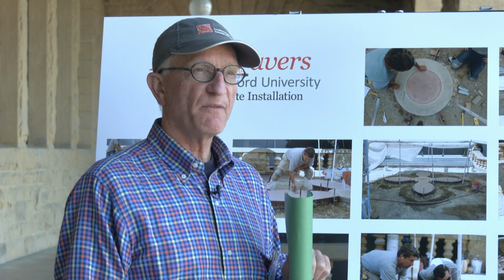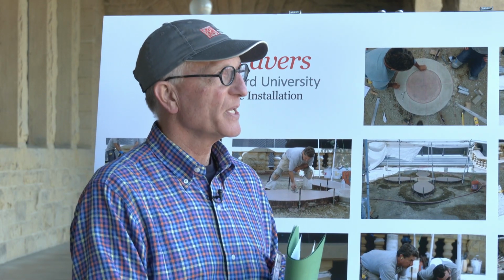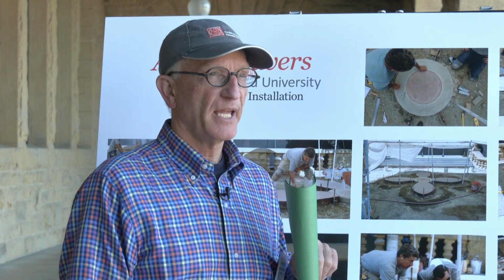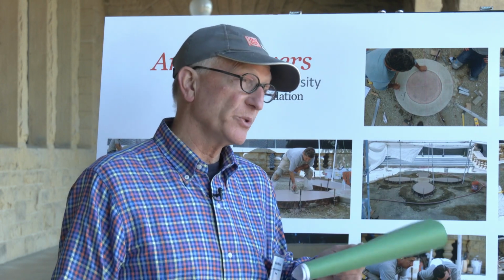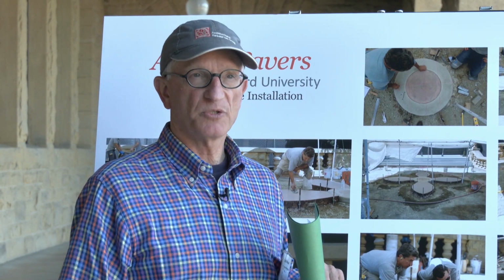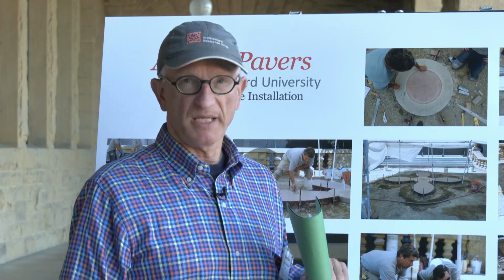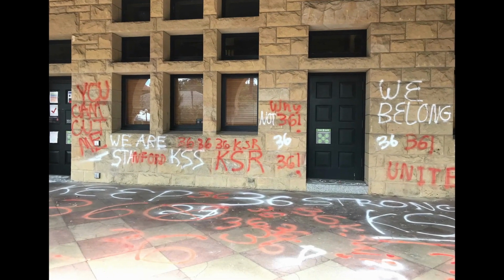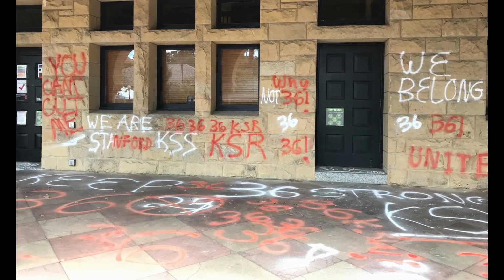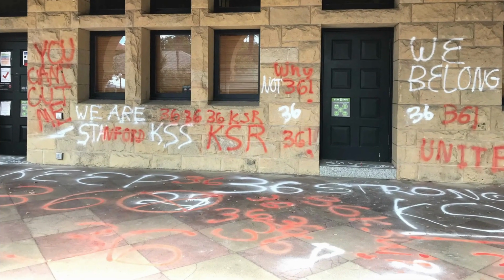Well, we did have quite a project about a year ago when there was a student protest. And interestingly enough, to the students' credit, they used what they thought would be a material that would not damage the pavement. And it was a chalk paint. So one would think chalk would wash off. Interestingly enough, I think because the chalk pigments were so fine, it really did get into the pores. And it was very difficult to clean.